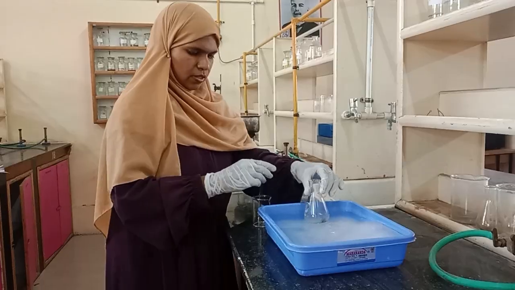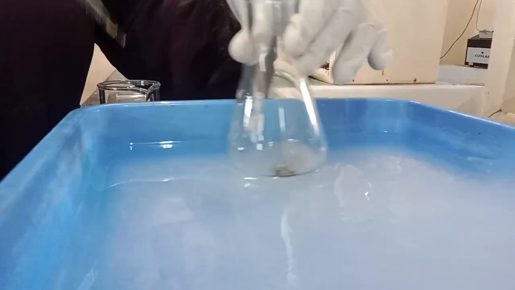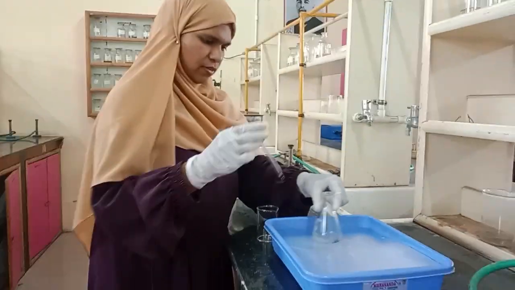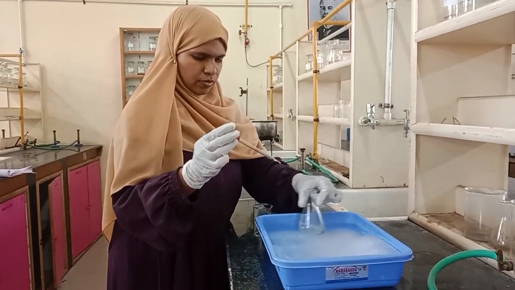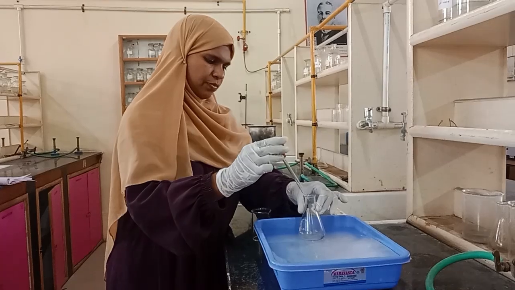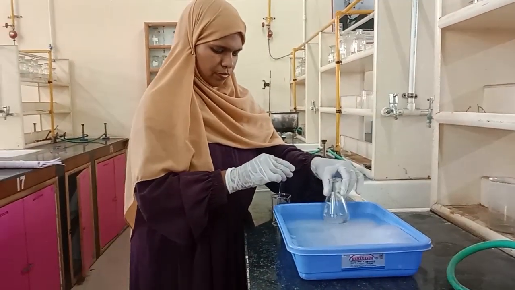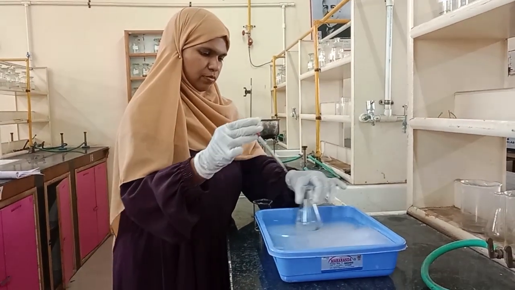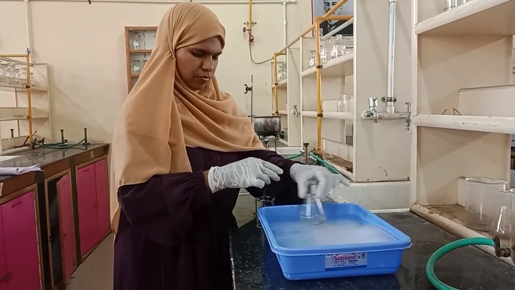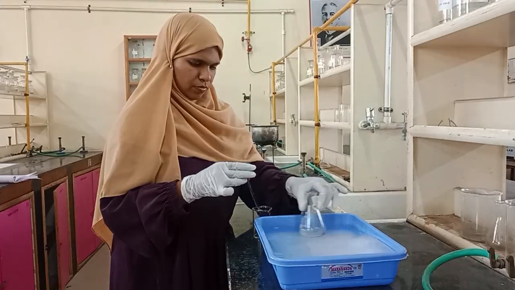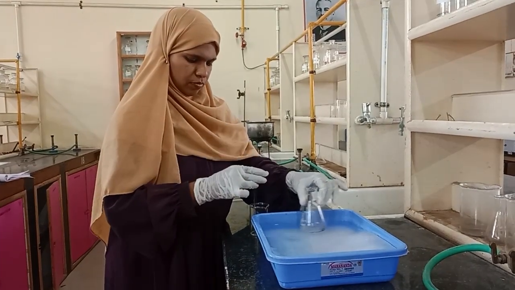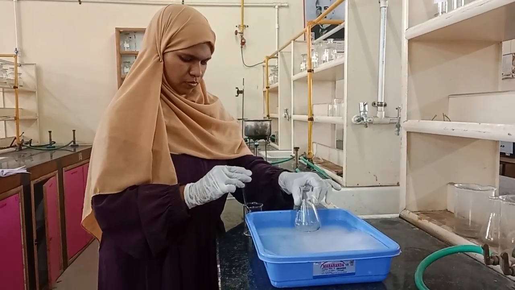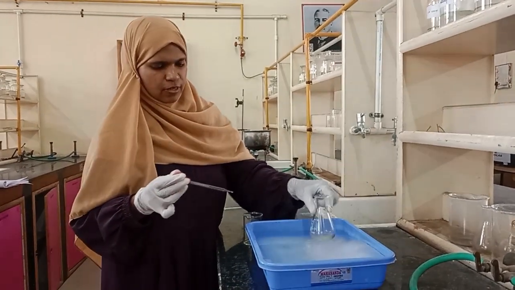You can observe this clear solution changes into a cloudy one after the addition of acetophenone with continuous stirring. Now the addition is completed.